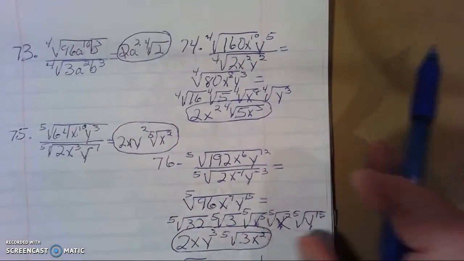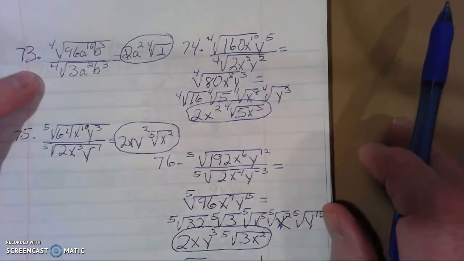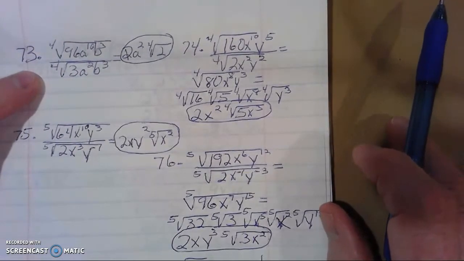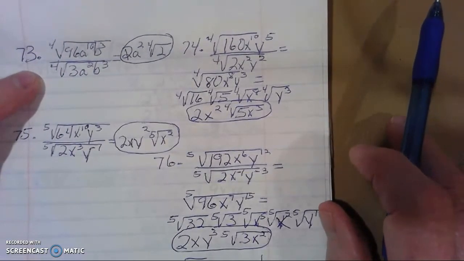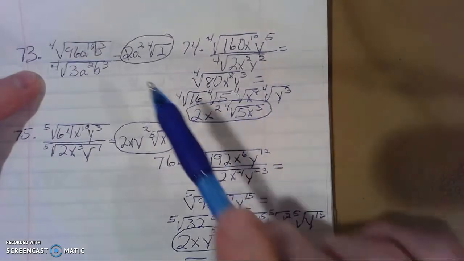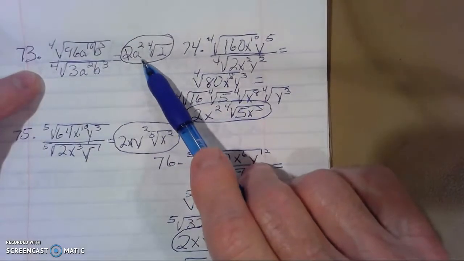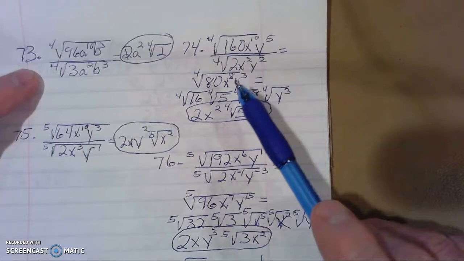Number 73, 4th root of 96, a to the 10th, b cubed over the 4th root of 3, a squared, b cubed, comes out to 2, a squared, 4th root of 2.